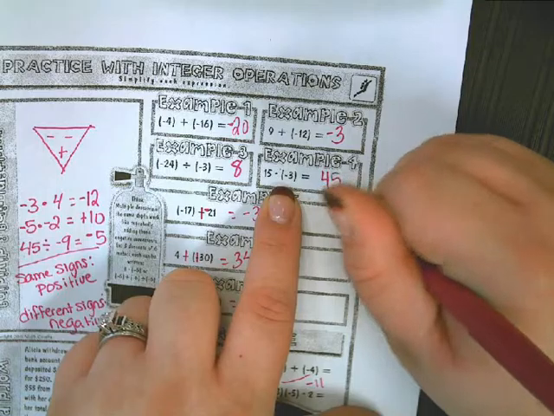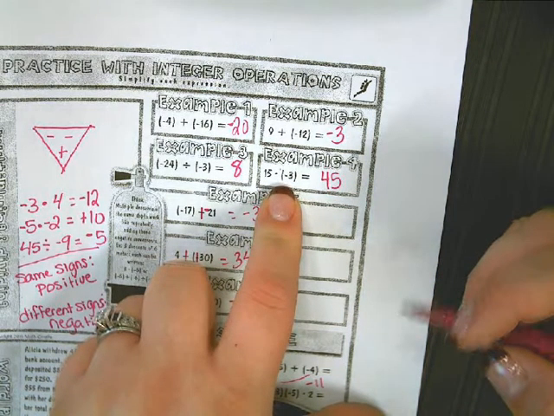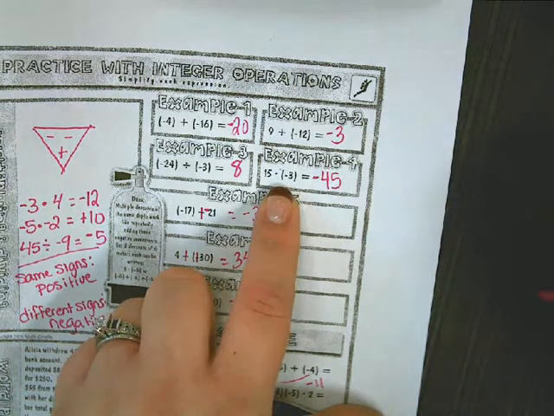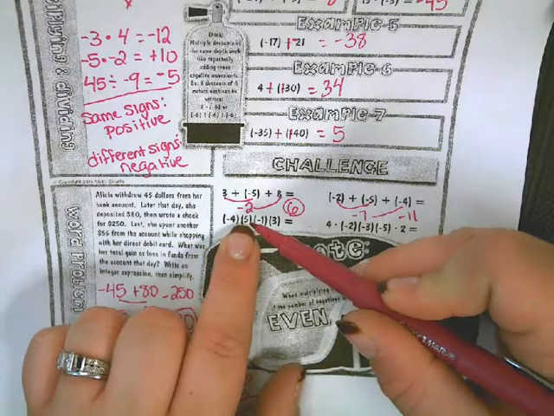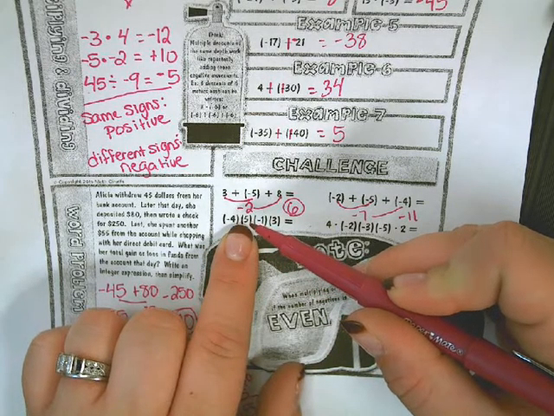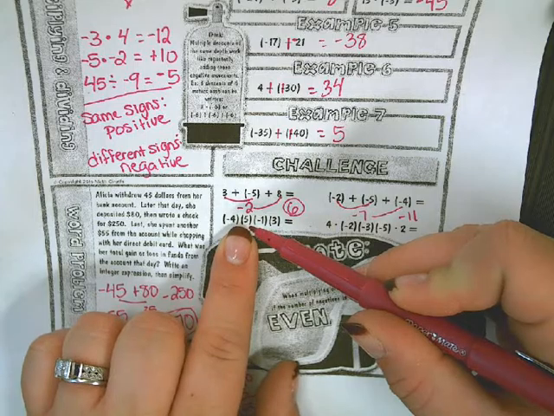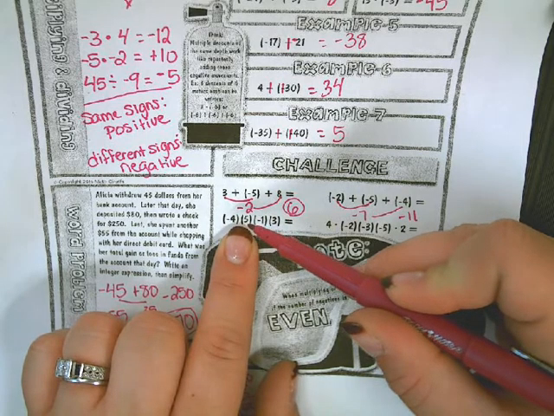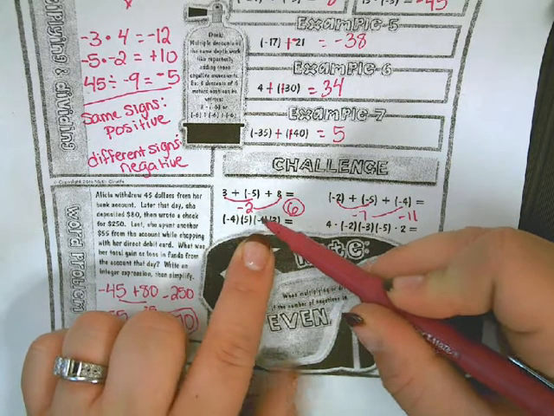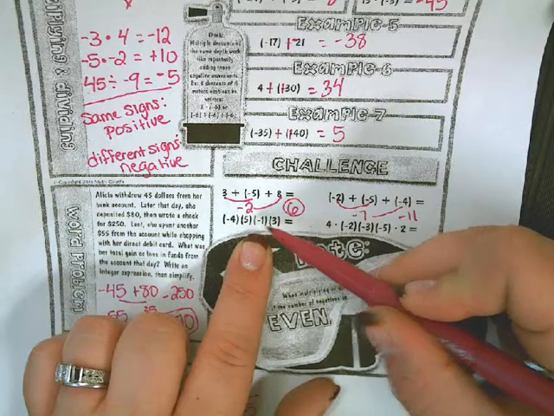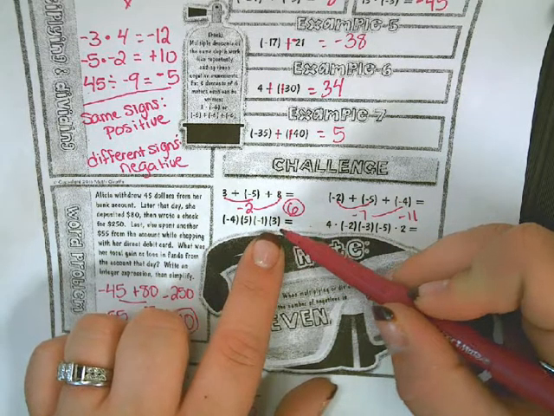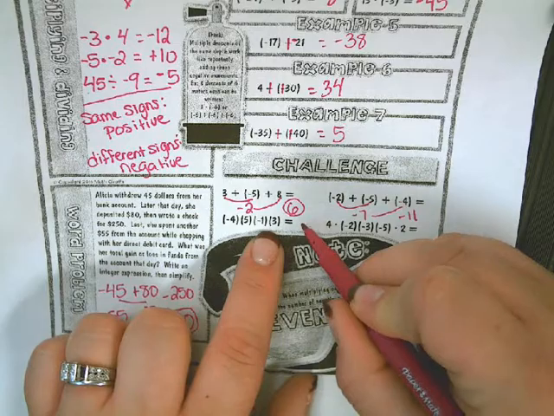Alright, let's look down at the challenge. Negative 4 times 5. Negative 20. Negative 20 times negative 1. 20 still, positive 20. Positive 20 times 3. 60. Positive times a positive, same sign.